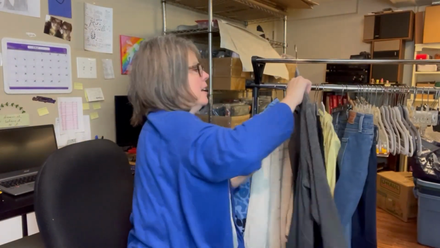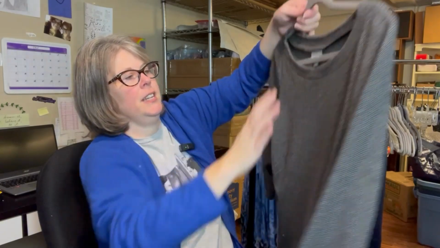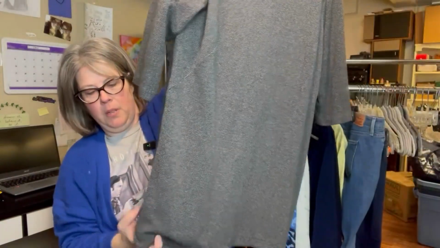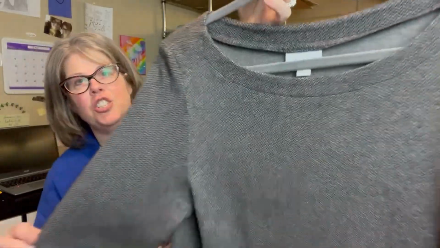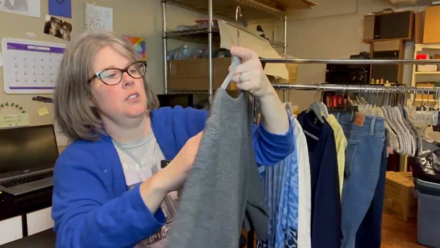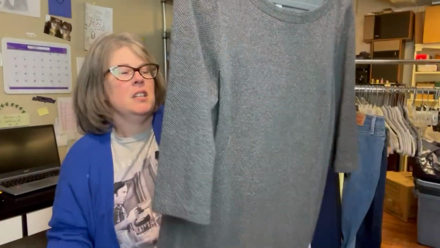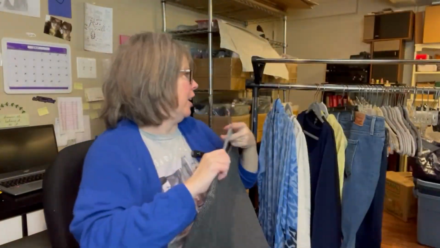And then the last item is this J. Jill Ponte knit tunic top. Has like a round hem. It's kind of like a chevron pattern when you get close. It is a size medium. Same 20 to 25 range, I would assume. So that was our quick pickup this morning at the Salvation Army.